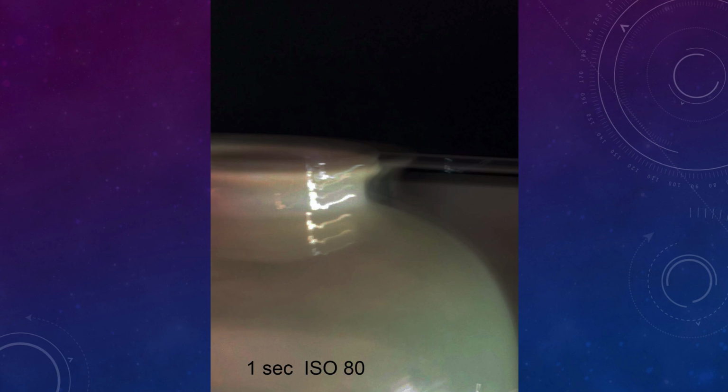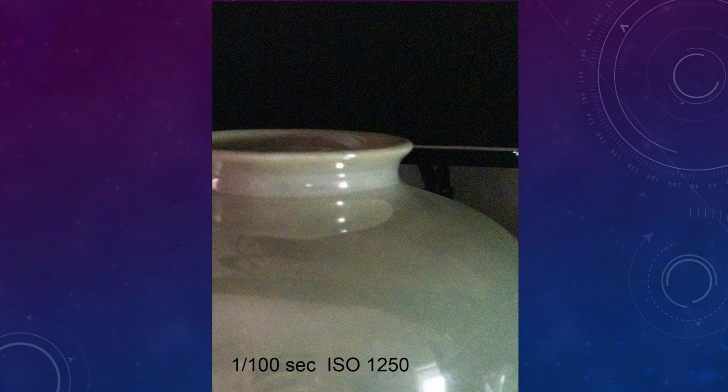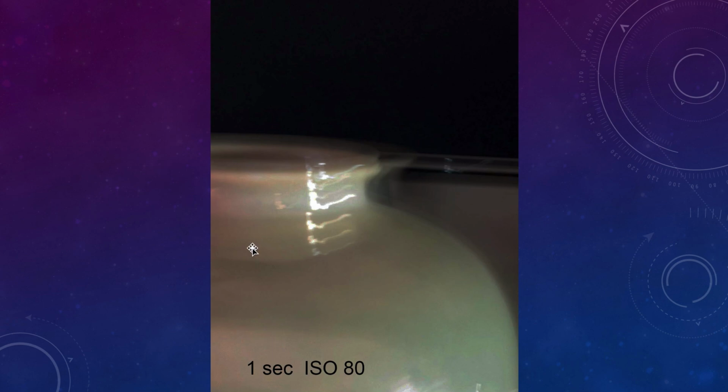Check this one out. This is the upper portion of an urn in my office, and you can see by looking at the highlights in this that in 1 second I've moved a lot here and things get mushy and crummy and stuff like that.